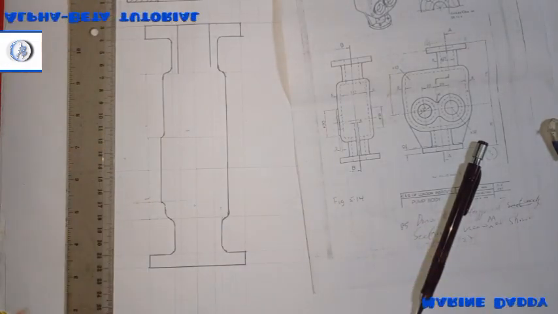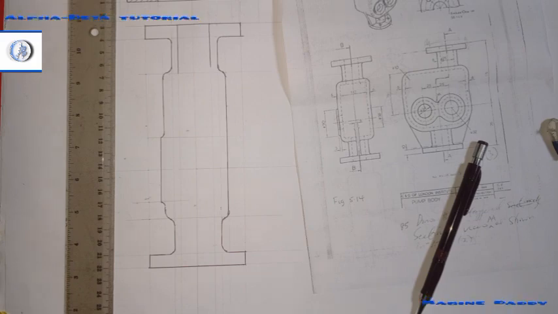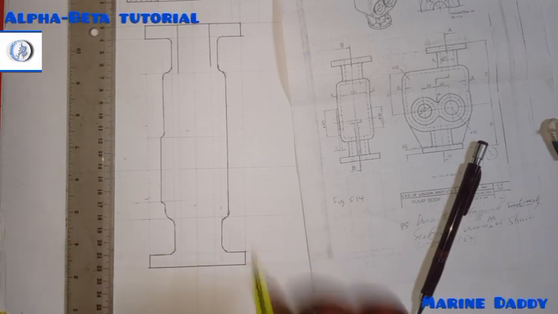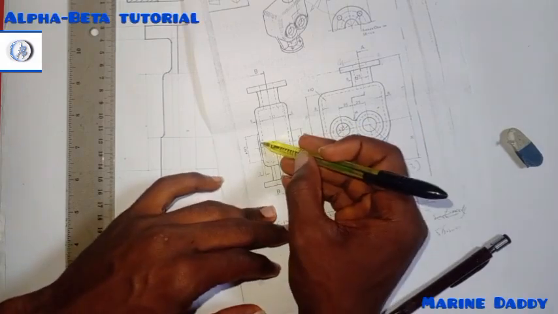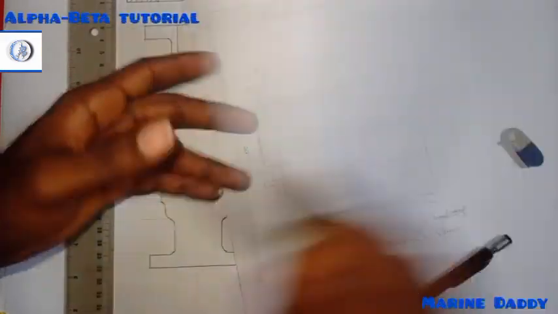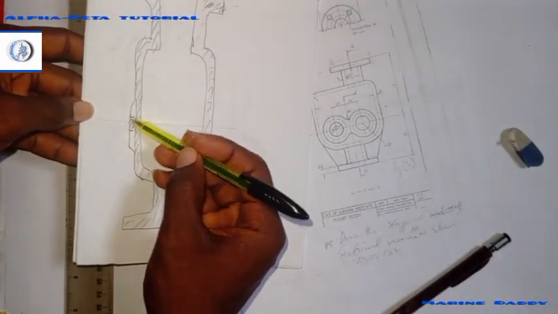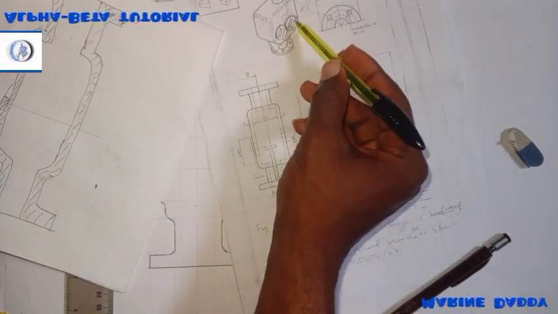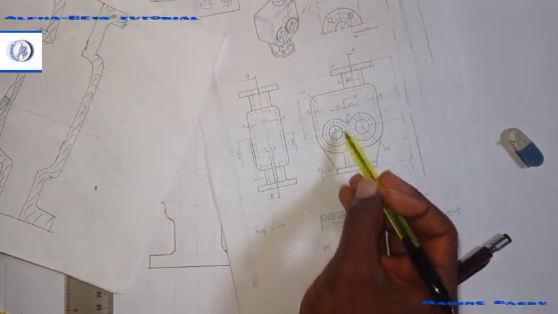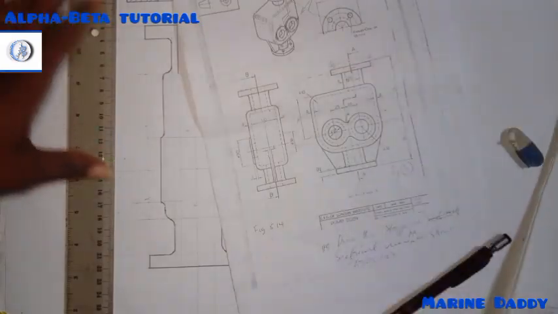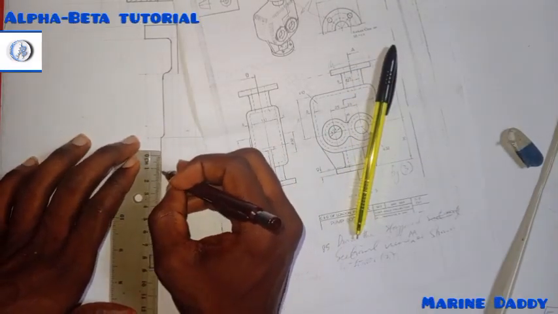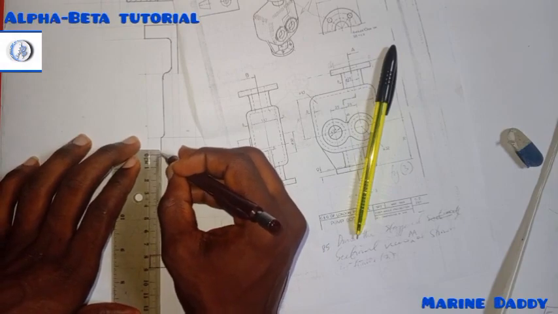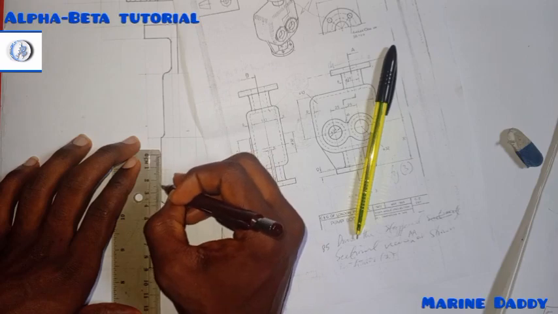Okay, now after doing this part, the next thing you need to do is to get the length from here to here. That's this part that I was telling you about, this side. That's the hollow part of the diagram. And they told us that it's 24 diameter. So 24 diameter, 12 to the right, 12 to the left, 24.